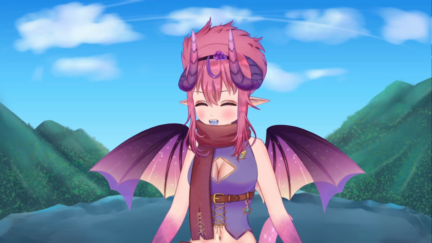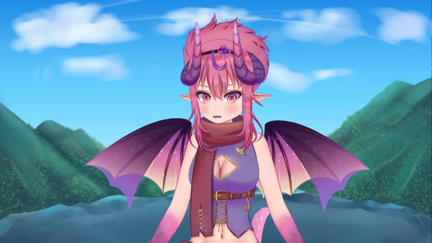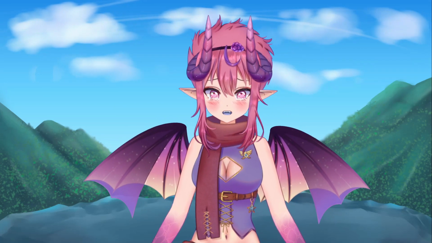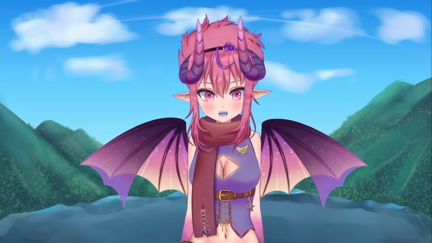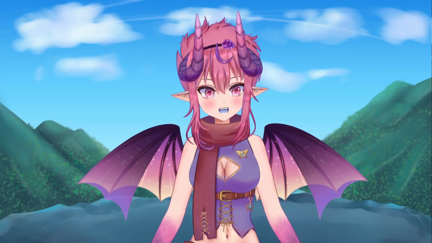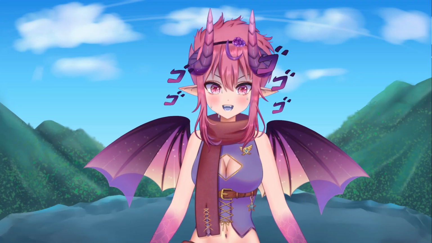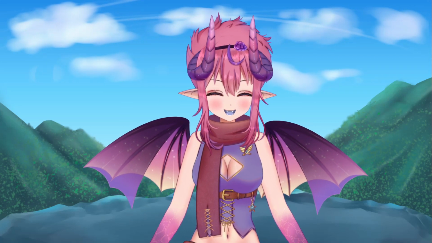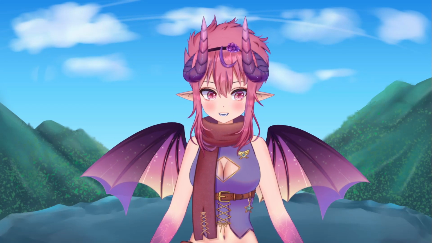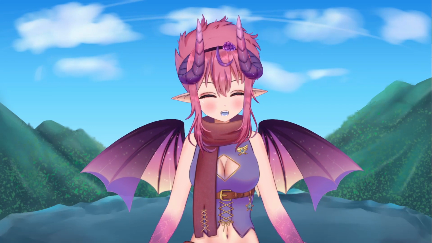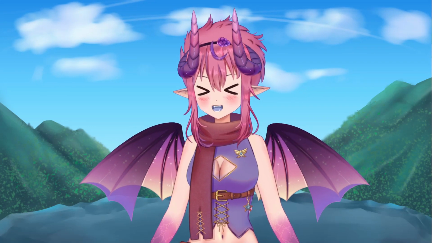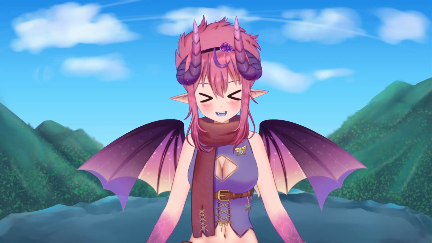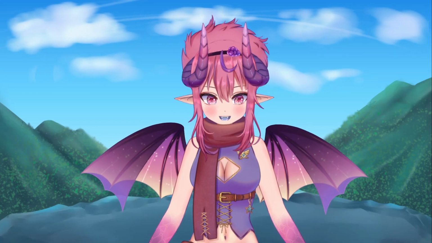So basically, if you watch any of my streams, you always see me doing like this, right? Or maybe a sad one sometimes, or maybe even this, like, oh. But today I decided to add another extra emote so that I could teach y'all how to add it. So today we're going to be learning how to add just a face. So let's get started.